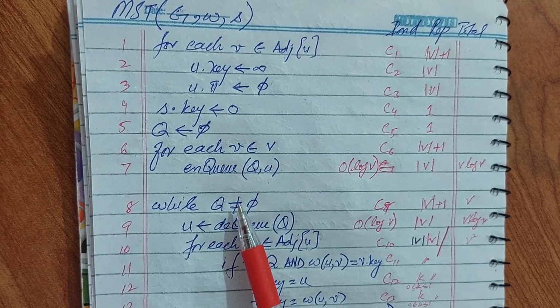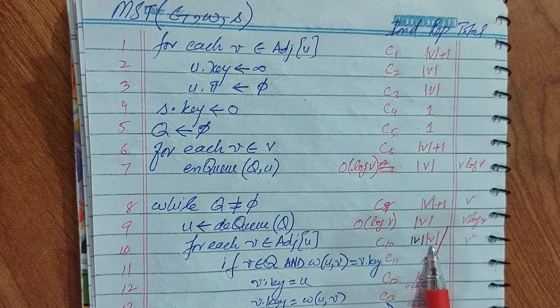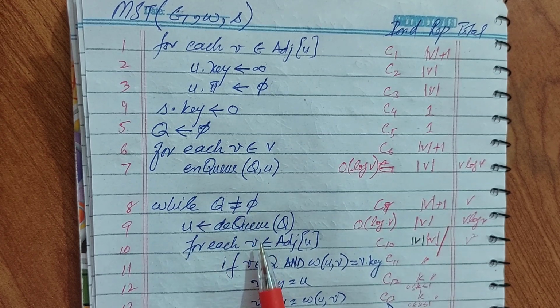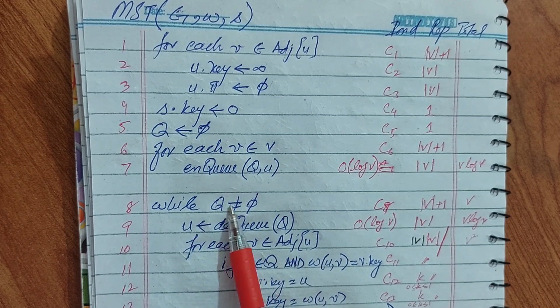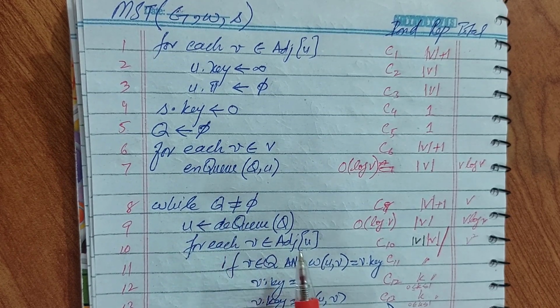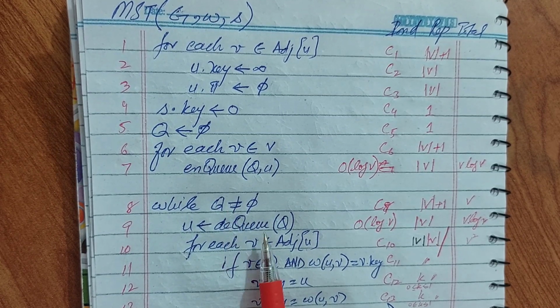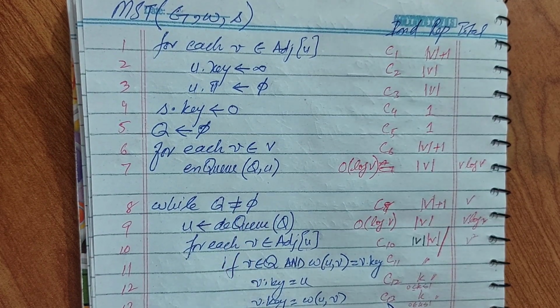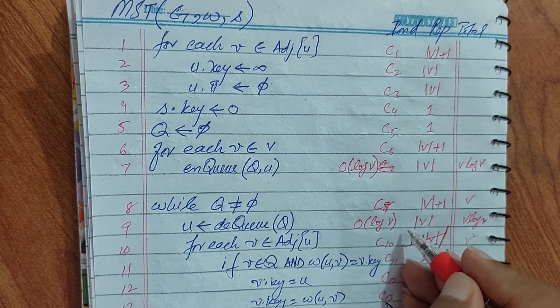So if we combine these two lines, this is the time complexity of line number 8, and this is the time complexity of line number 10. If we combine these two, the total effect would be all the neighbors of all the vertices. So all neighbors of all vertices means not v square if we are using adjacency list representation.